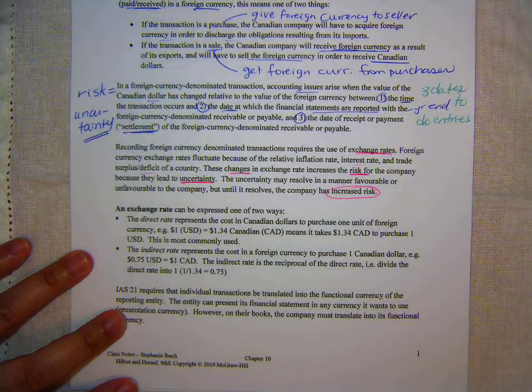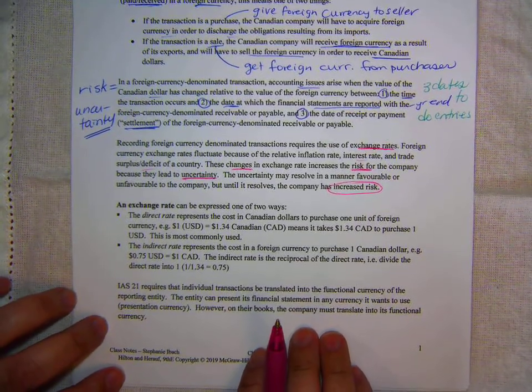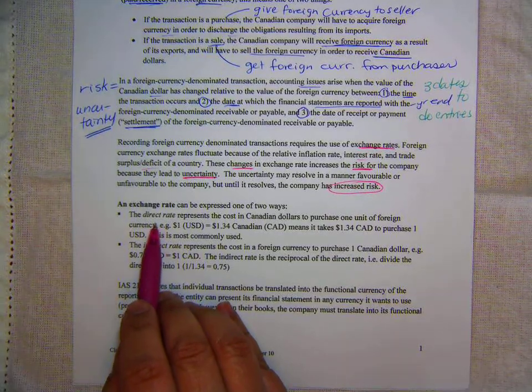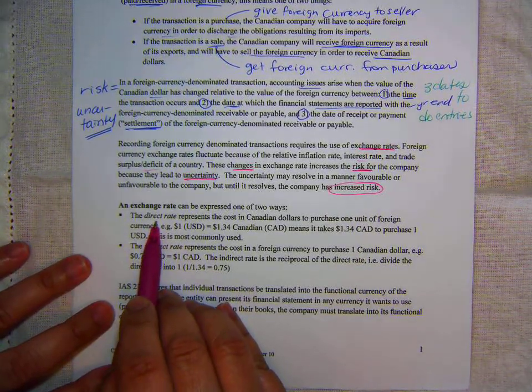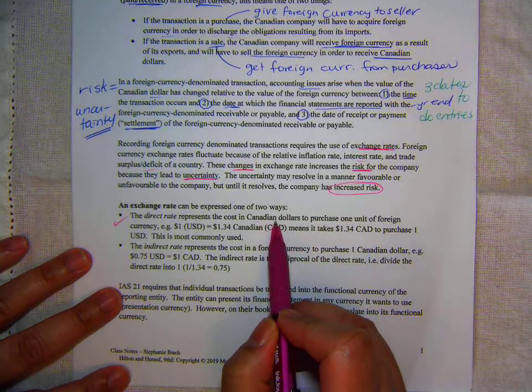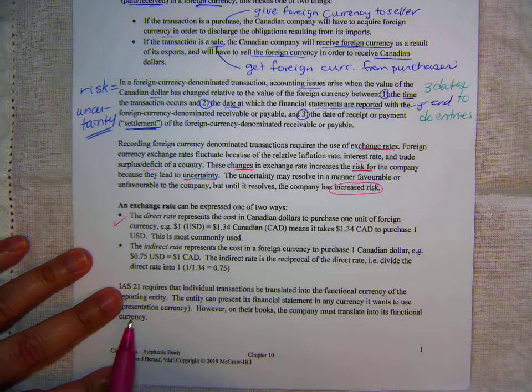So just to remind you from what you've learned before, an exchange rate can be expressed one of two ways. The direct rate, and this is the one you'll see the most, expresses the cost in Canadian dollars to purchase one unit of foreign currency. So one US dollar is $1.34 Canadian. So it takes 1.34 Canadian to purchase one US dollar.